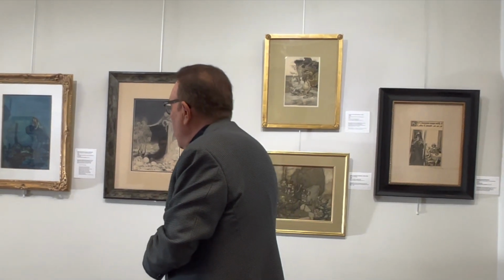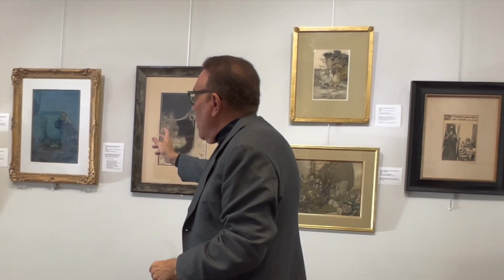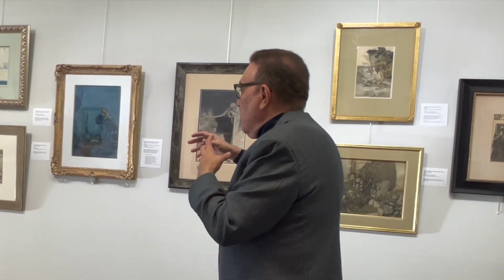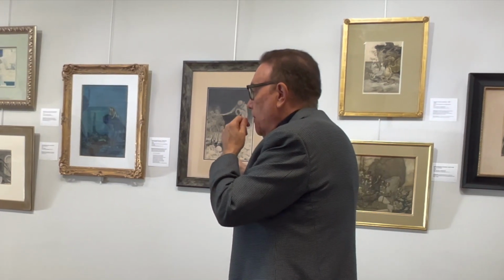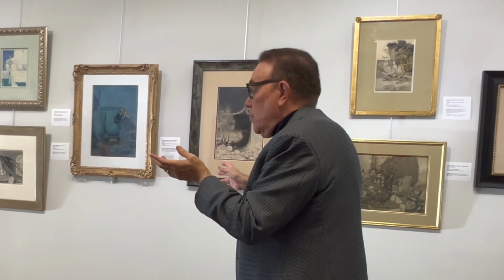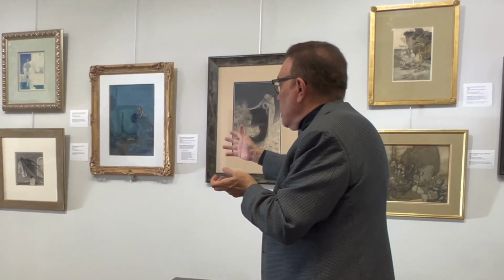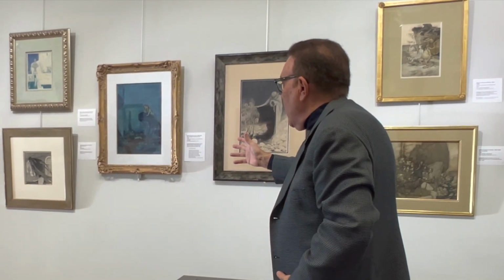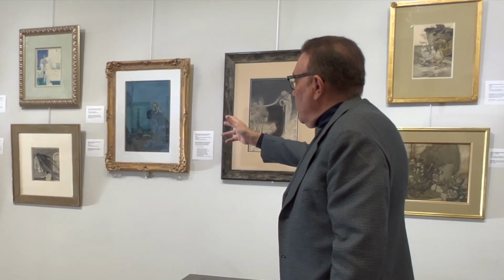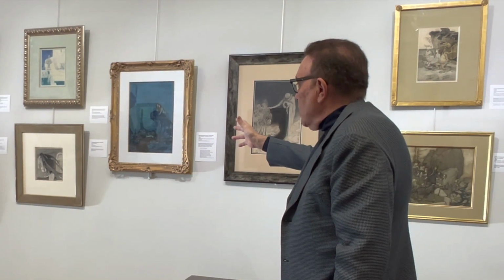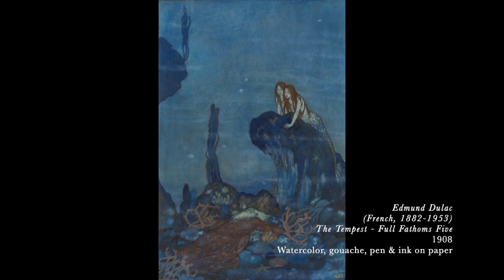One of Rackham's competitors was a Frenchman by the name of Edmond Dulac, who came to England, and he competed and did many beautiful books, children's gift books that were illustrations. This is The Tempest, Full Fathom 5. It's a picture of a mermaid, kind of an Ariel, with the Coral King, who's dead, her father under the bottom of the sea.